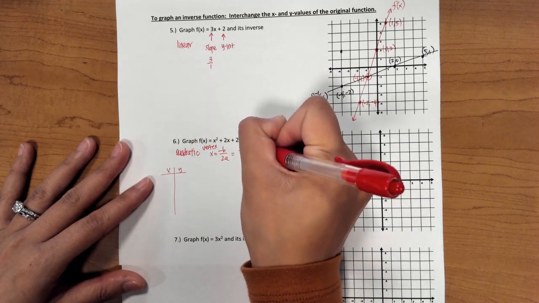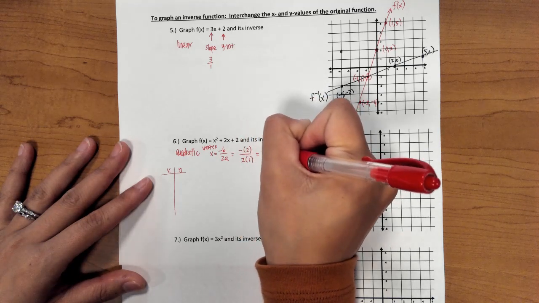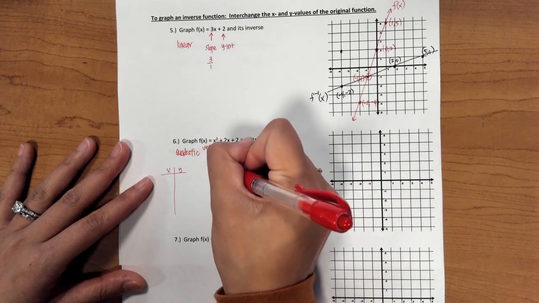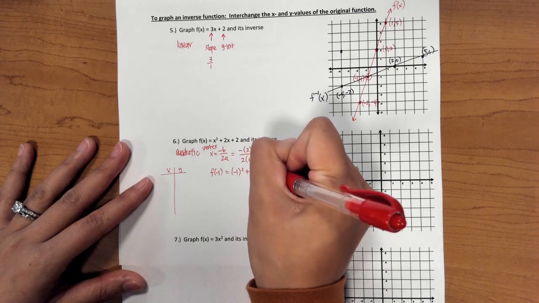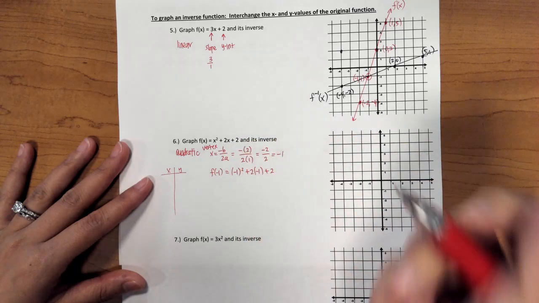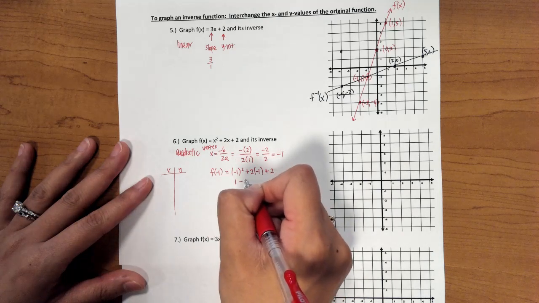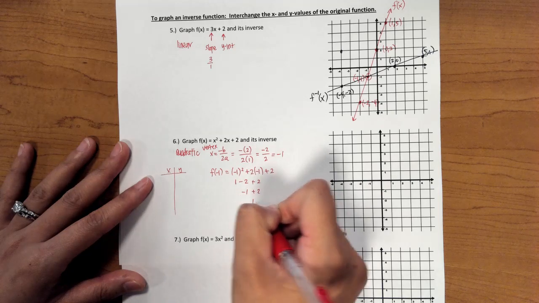So -2 over 2 times 1, which is -2 over 2, -1. f of -1 is (-1) squared plus 2 times -1 plus 2. So that'll be -1 times -1, which is 1, minus 2 plus 2. 1 minus 2 plus 2 is 1.